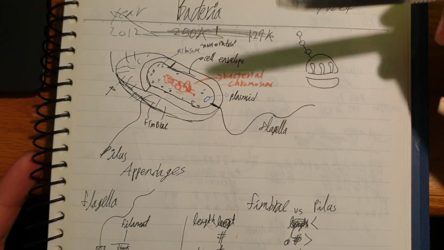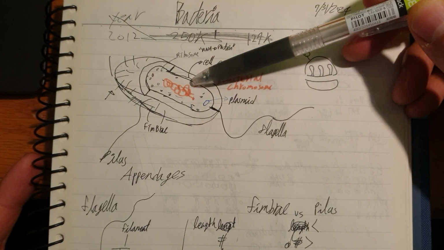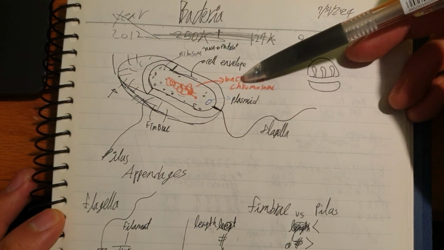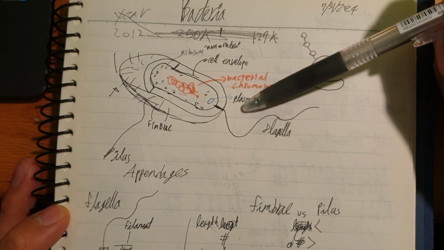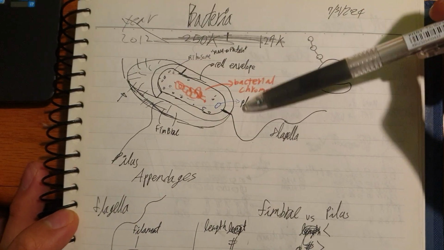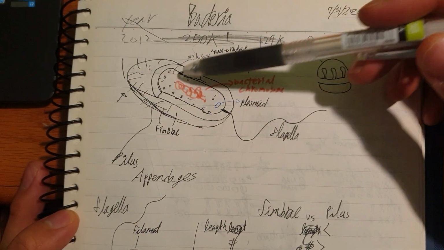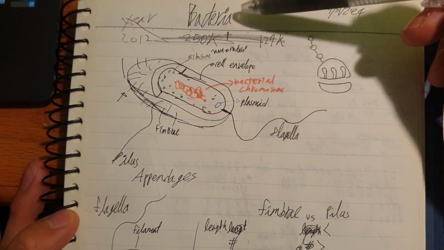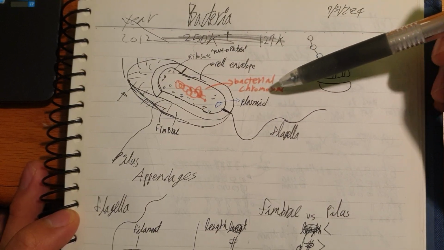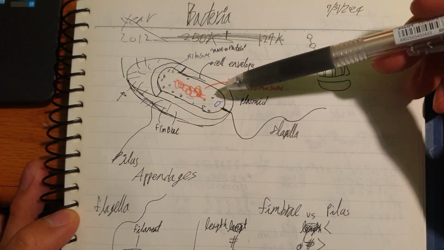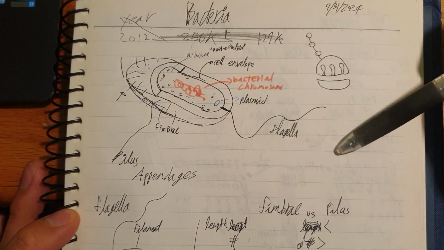Bacteria looks like this and has a bacterial chromosome that has a bunch of DNA in it, and plasmid, which has just little DNA pieces. This encircling is the cell envelope, and these small dots are ribosomes. What they do is convert RNA into proteins. On the exterior, we have these little appendages.